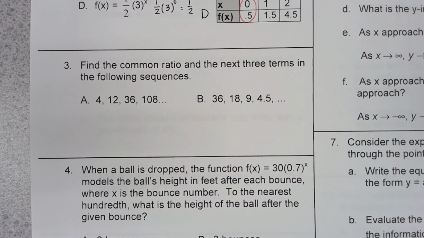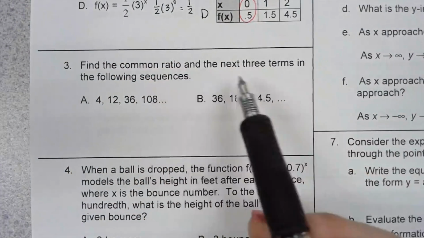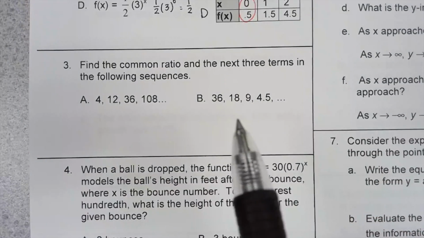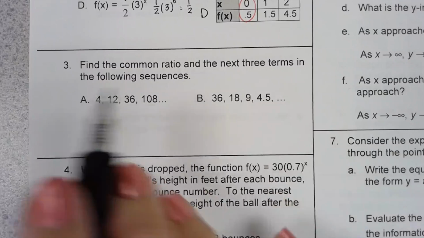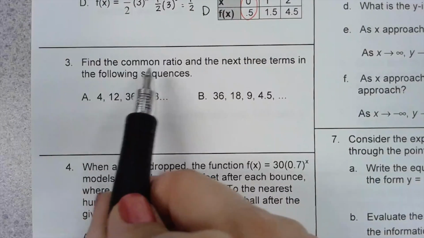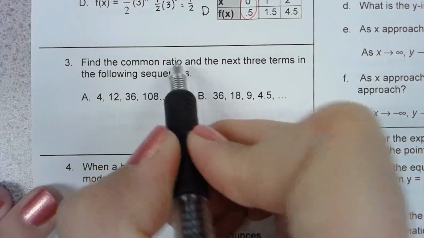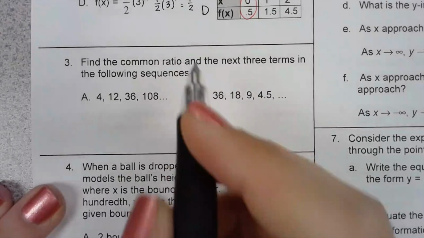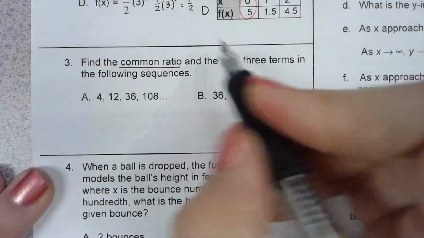Question number 3 says to find the common ratio, so that's going to be the first part of each question. And then it wants us to find the next 3 terms in each of the following sequences. So there's 2 things that we're being asked to do for each of these 2 problems. The first thing they want us to do is find the common ratio. So remember from your notes, common ratio right here, that's the number that you multiply by on each of the problems to get from one number to the next number in the list.